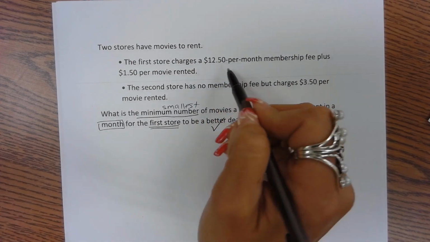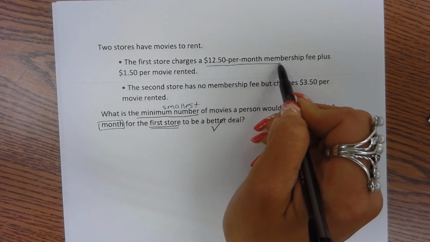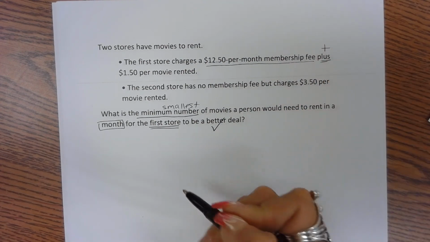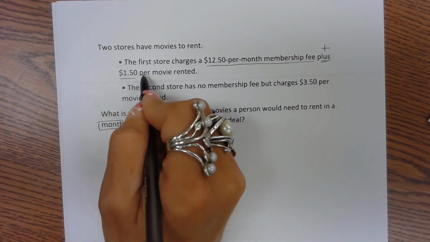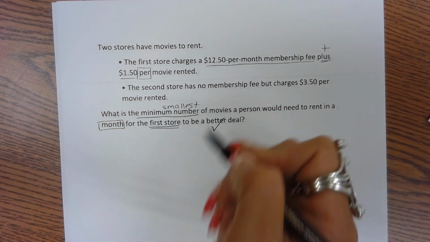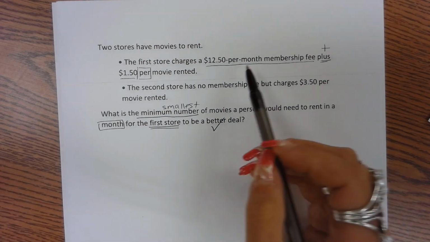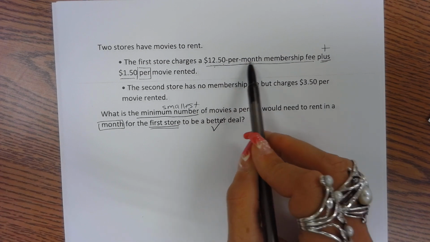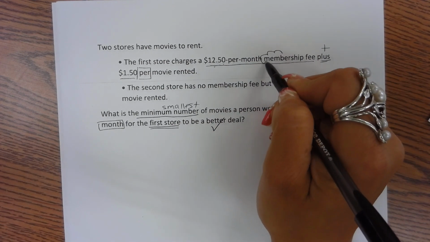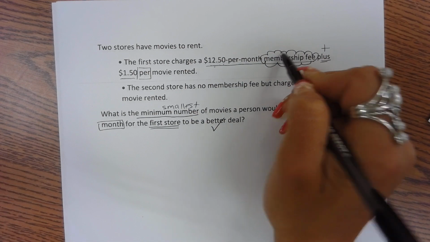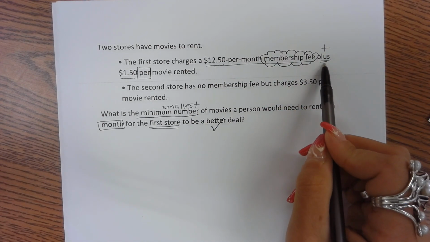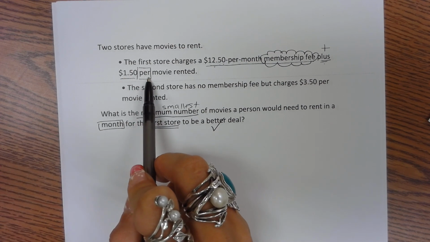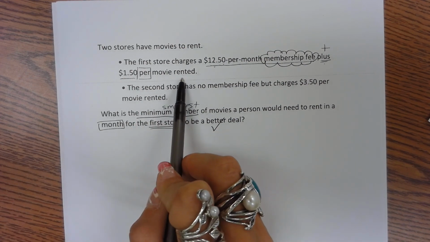The first store charges a $12.50 per month membership fee plus $1.50 per movie rented. So I know that it is going to cost me at this store $12.50 each month. That's the membership fee plus $1.50 per each movie I decide to rent.